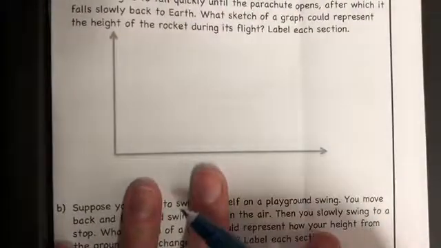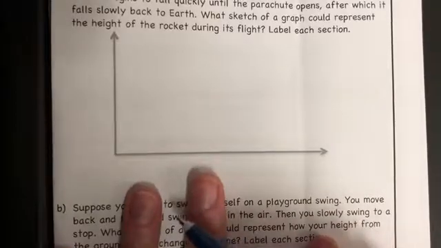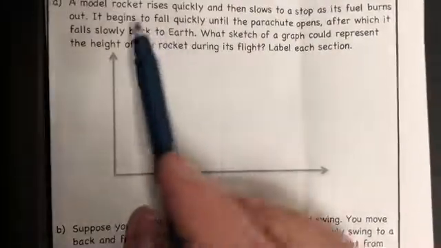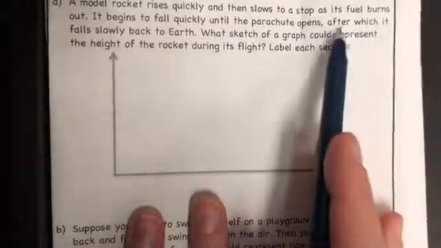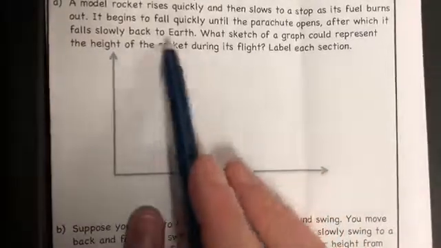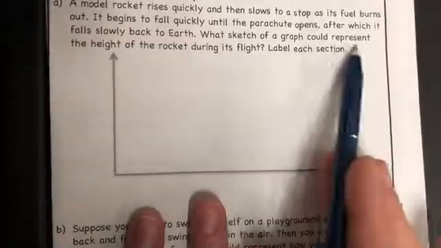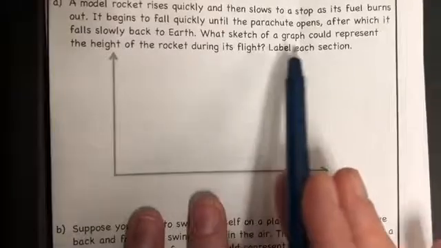Now we're gonna sketch a graph. A model rocket rises quickly, then slows to a stop as its fuel begins to burn out. It begins to fall quickly until the parachute opens, after which it falls slowly back to Earth. What sketch of a graph could represent the height of a rocket during its flight?